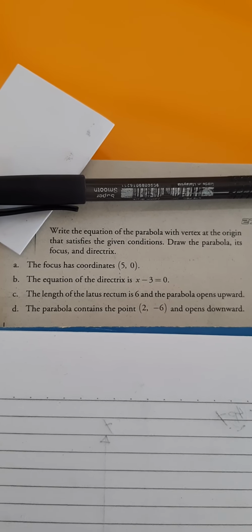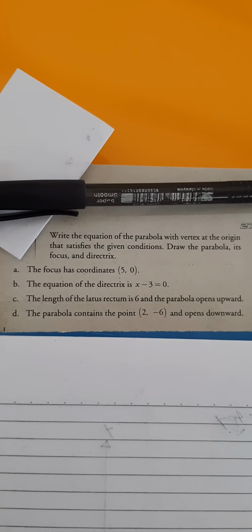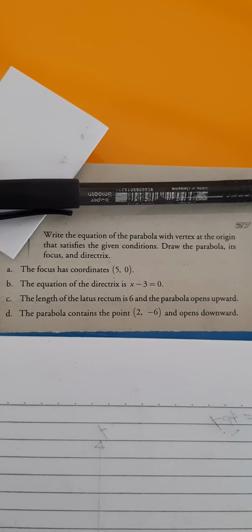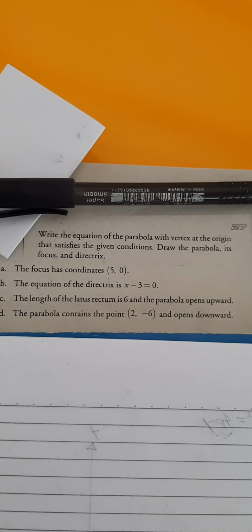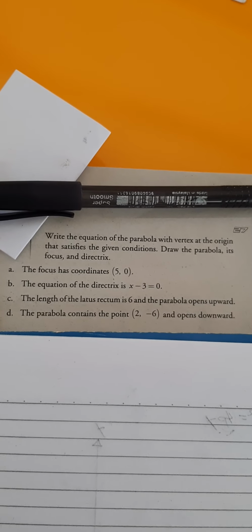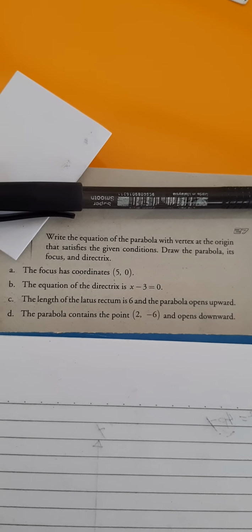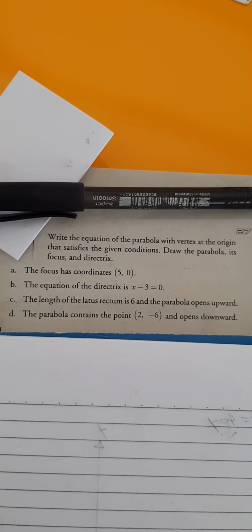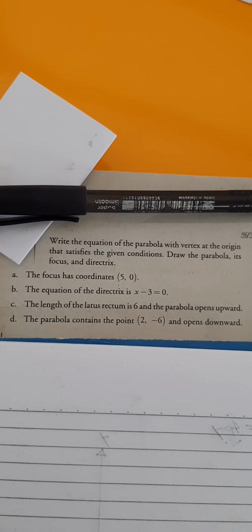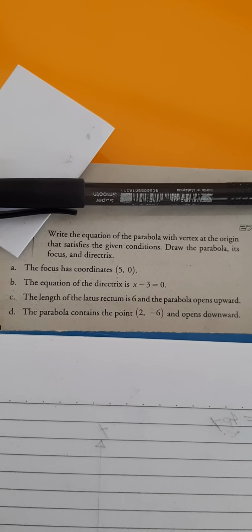Good day everyone. In this video, we will talk about further examples of parabolas with vertex at (0, 0) or at the origin. All we need to do is write the equation of the parabola with vertex at the origin that satisfies the given conditions. Next, we have to draw the parabola, its focus, and directrix.